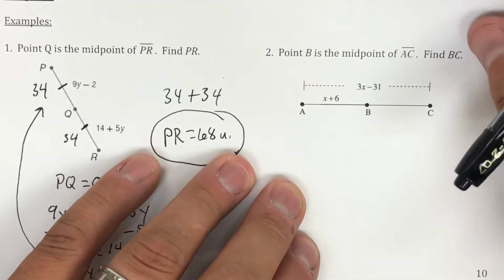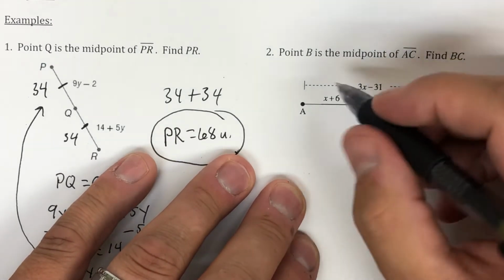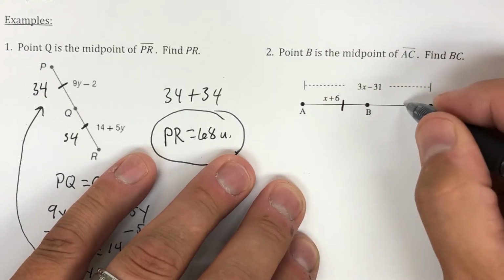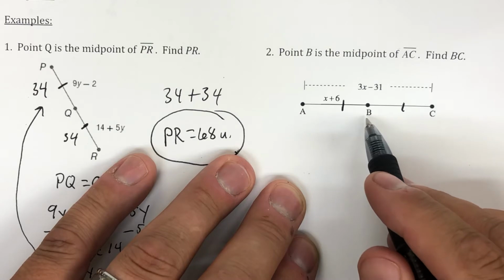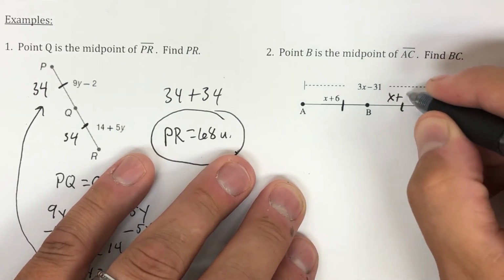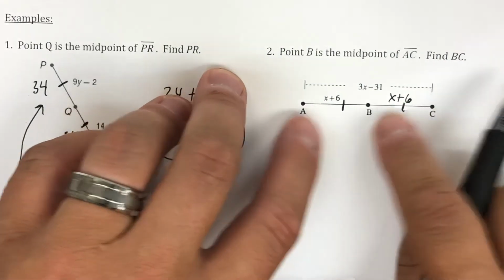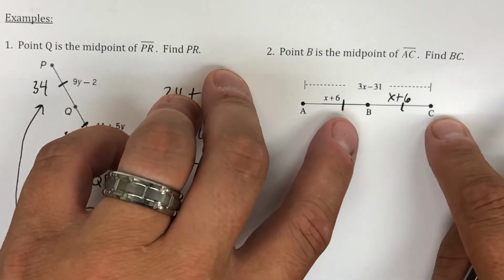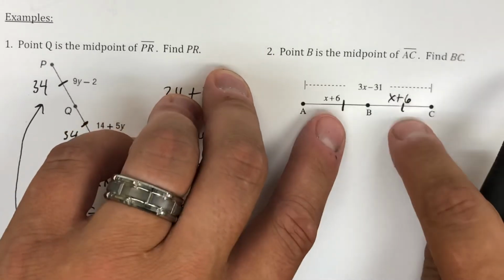We need to find BC. So since B is the midpoint of AC, that means these two lengths are equal, AB and BC. I know AB is x plus 6, therefore BC is also x plus 6. Now I can set up my equation. If I just say x plus 6 equals x plus 6, I'm going to get everything to cancel out and get infinite solutions. That's too obvious in nature. I can't set it up that way.